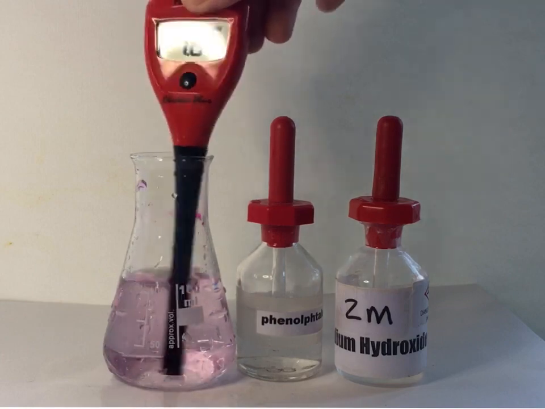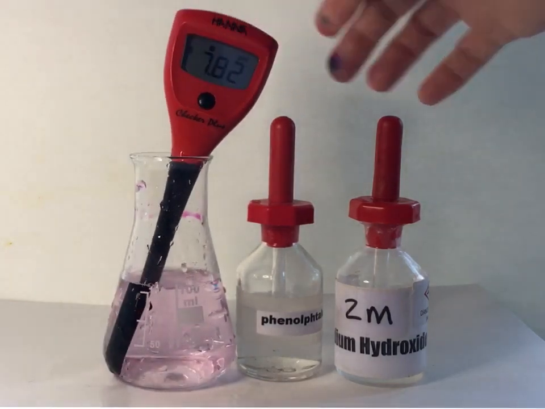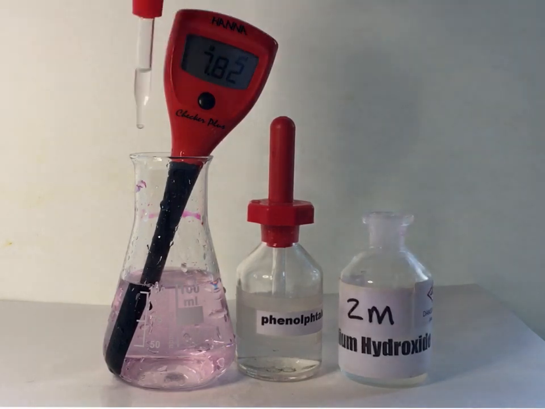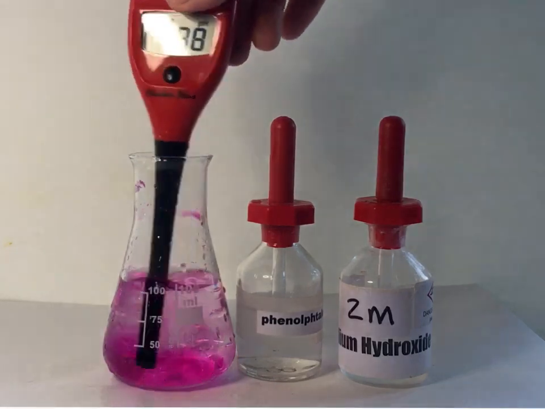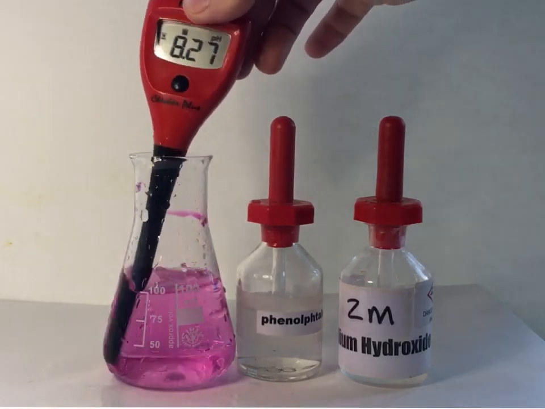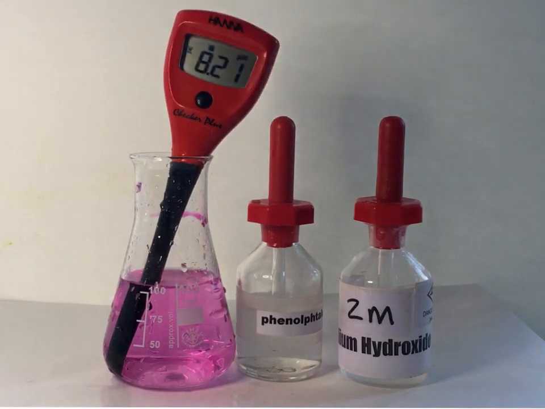7.82 and slightly pink. Now let's add an excess of our sodium hydroxide. So the pink tinge about 7.82. Let's add an excess of sodium hydroxide, and we can now see that the pH is going all the way up to 8. Now it's pink. So in a slight excess of hydroxide, the phenolphthalein is pink.